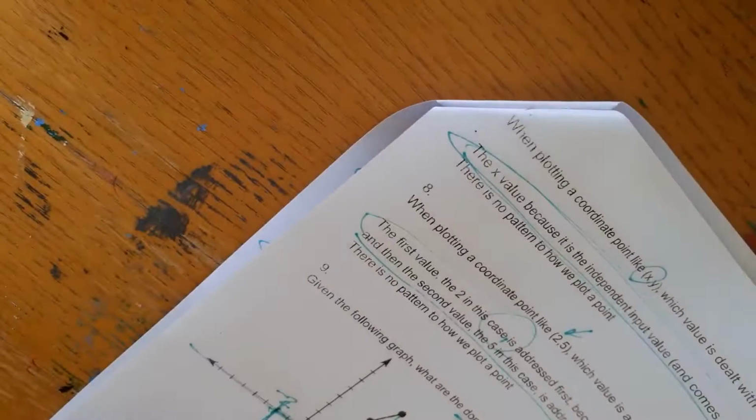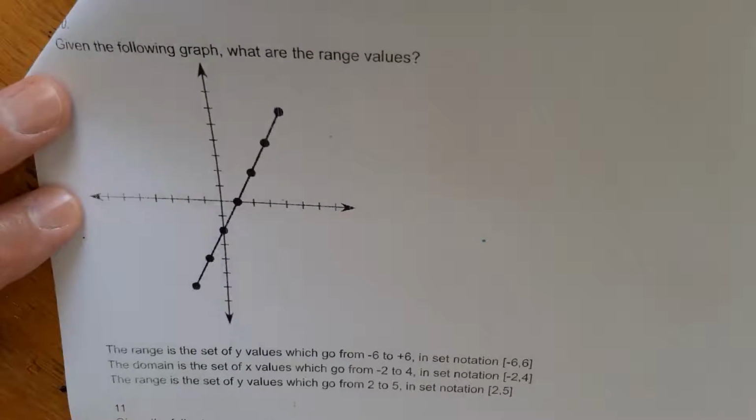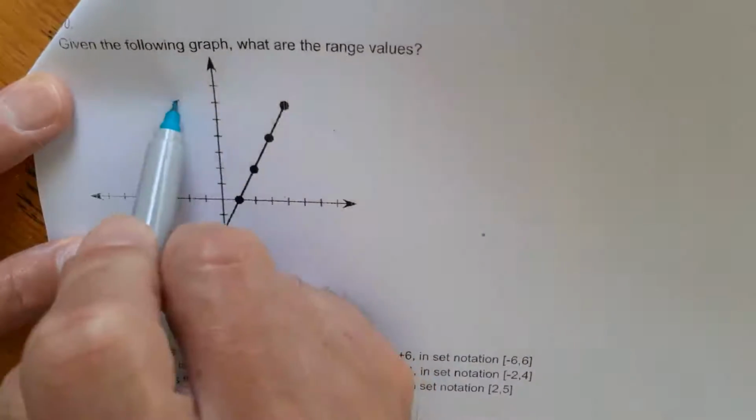This one is not trying to trick you or give you a bad score or anything like that. It's trying to lead you to the right answers. Given the following graph, what are the range values? So that was the x's we just did. Now the range is the y. So let's go the other direction.